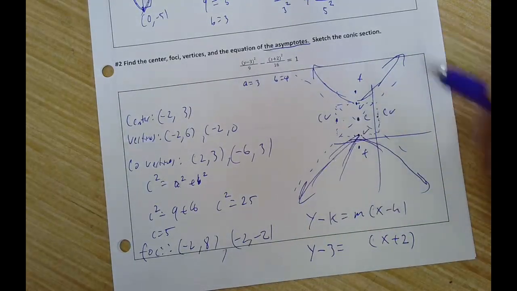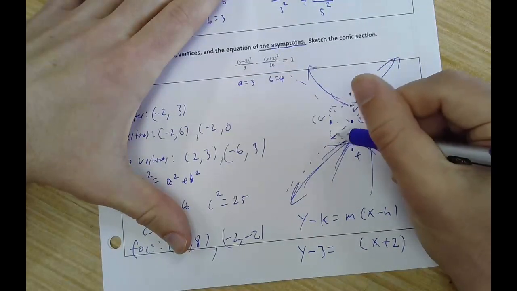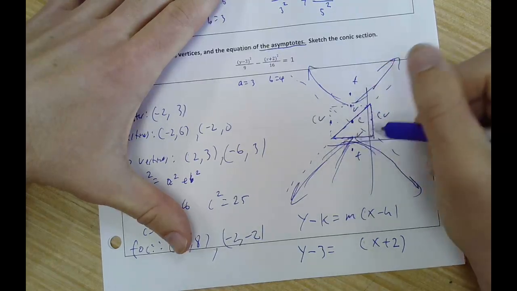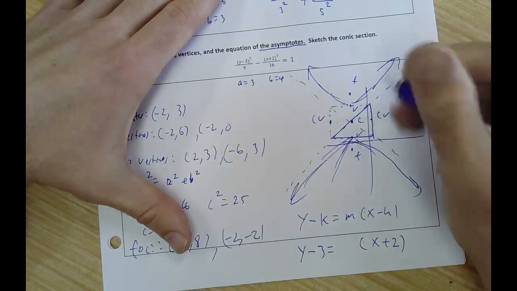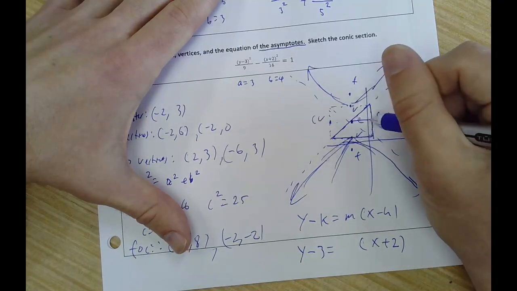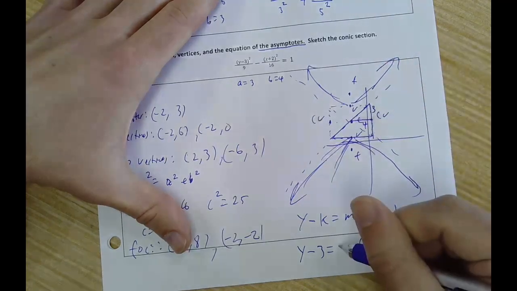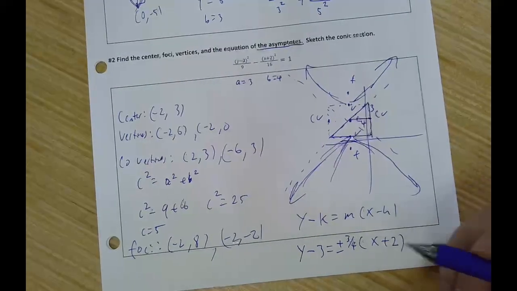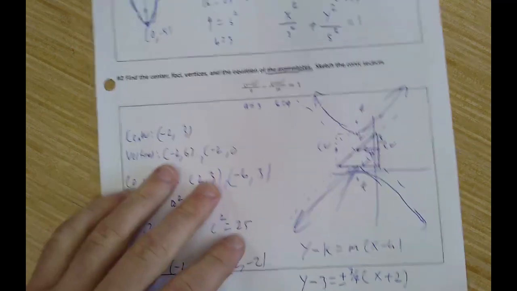The m, the slope, you can get that visually from the box that we drew earlier. It's the rise over the run. So if you think about this, the rise of this section would be a 3, and the run is a 4. So the slope is going to be plus minus 3/4. Right? So in this case, it's plus minus a over b. Okay?